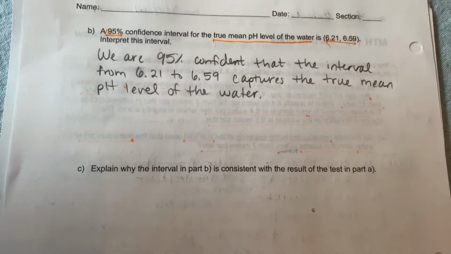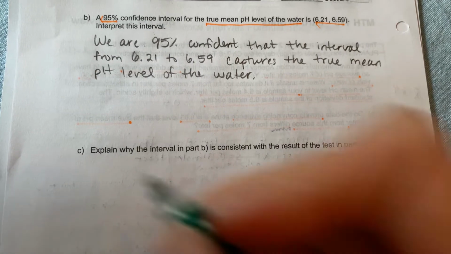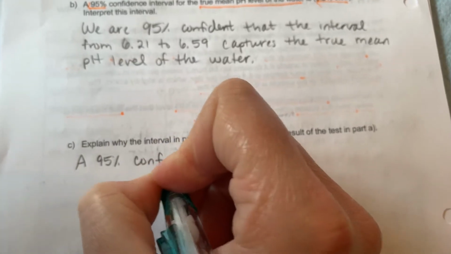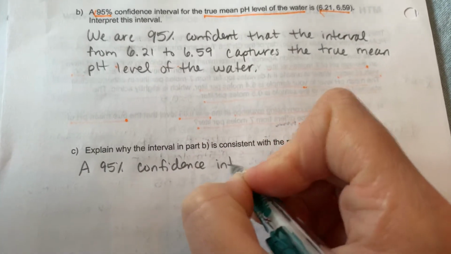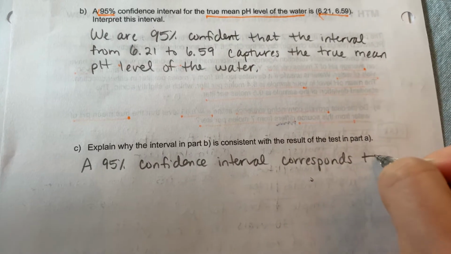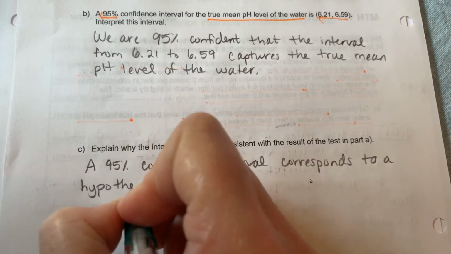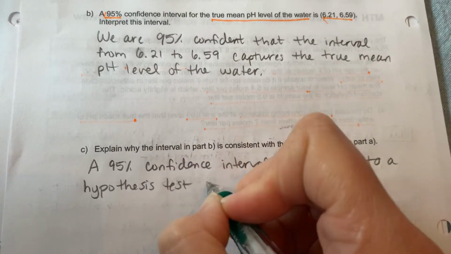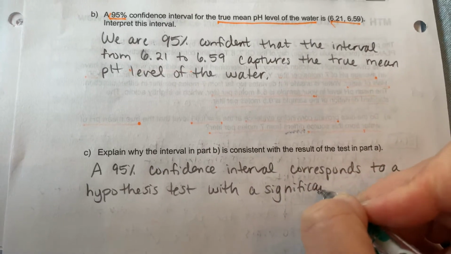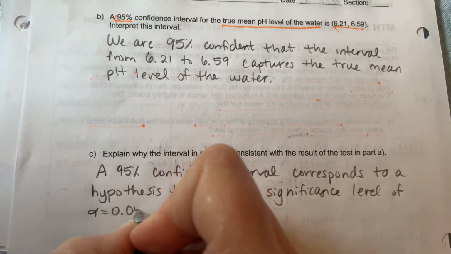Okay, so then it says, explain why the interval in part B is consistent with the result of the test in part A. Well, a 95% confidence interval corresponds to a hypothesis test with a significance level of alpha equal to 0.05.